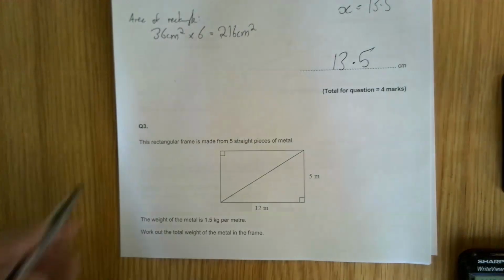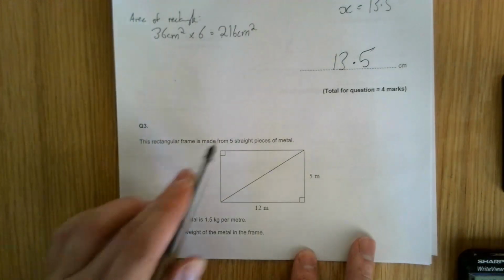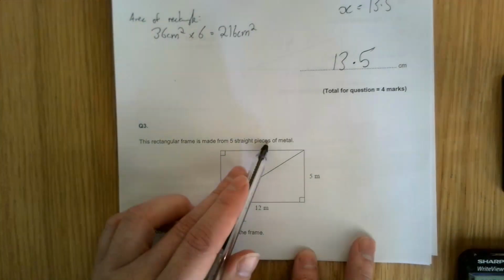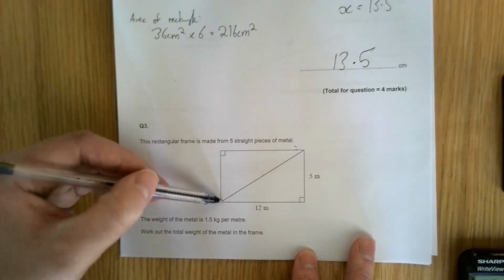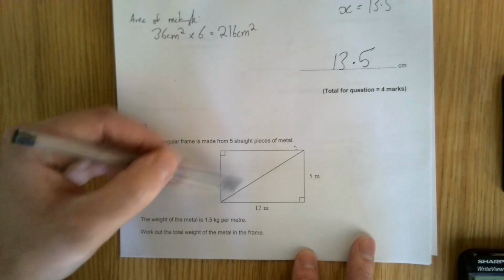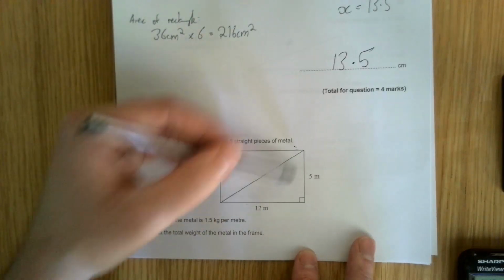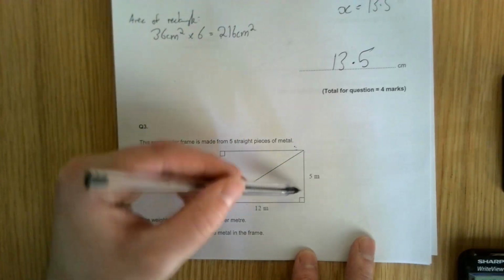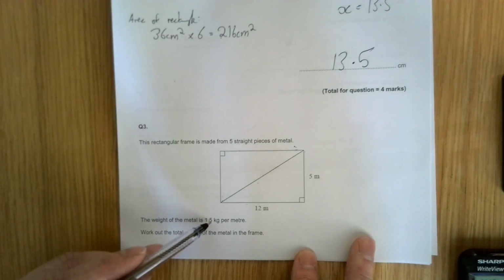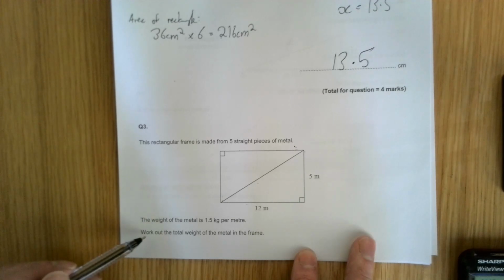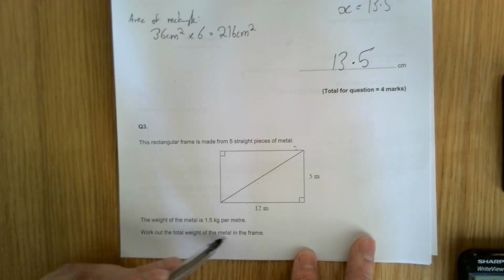Question 3. This rectangular frame is made from 5 straight pieces of metal. There's nothing in between. You got a bar of metal here, a bar of metal, another one here on the diagonal, and vice versa down here. So there are your 5 bars. Nothing in between them. The weight of the metal is 1.5 kg per meters. Work out the total weight of the metal frame.